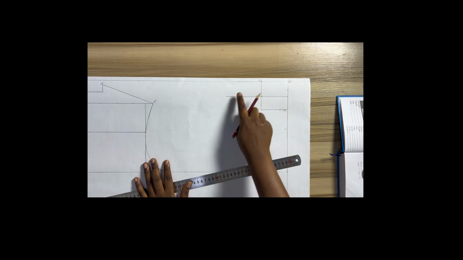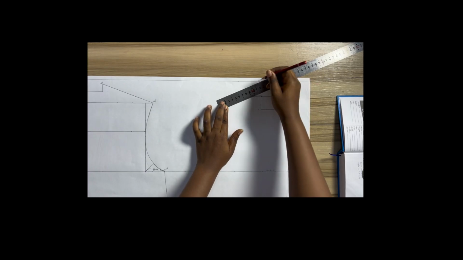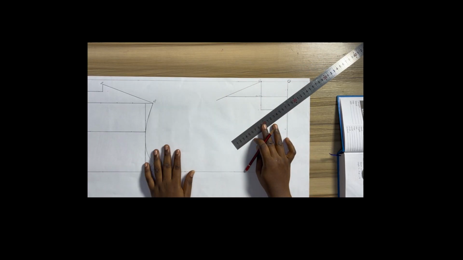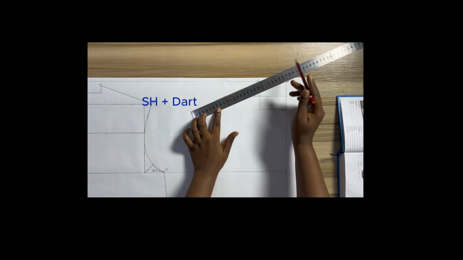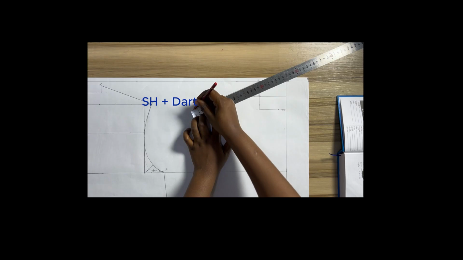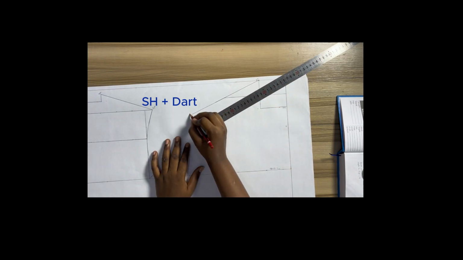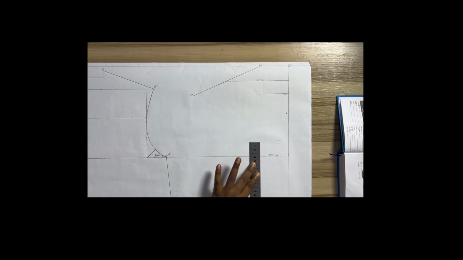And now from the 7 cm measured earlier, as I am indicating here, you're going to measure touching the shoulder line. You're going to measure both your dart and your shoulder measurement. So you find the dart measurement on the chart, but your shoulder measurement should be taken on your client. So here, both are connected to the shoulder line.